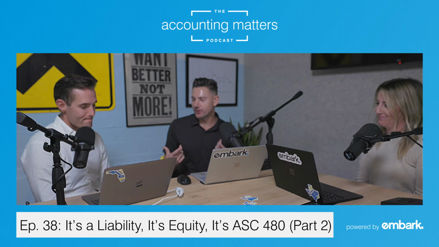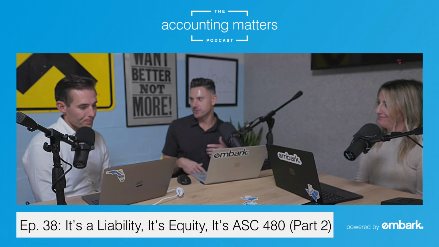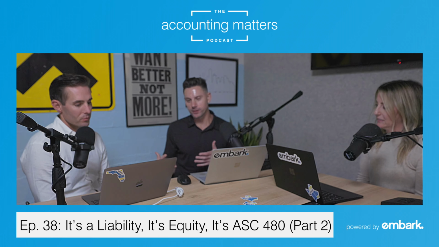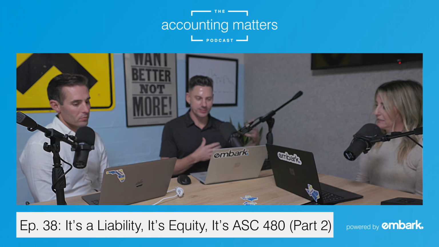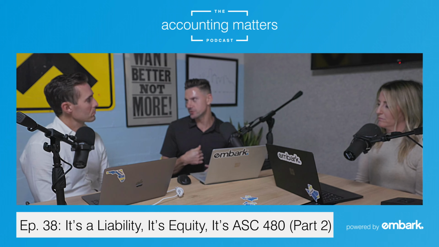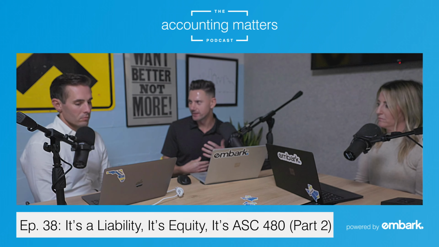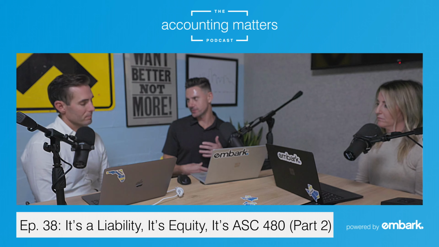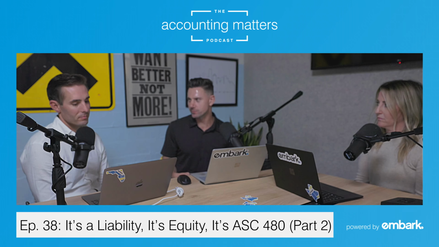And then on the flip side, you could also have it where an instrument's terms are modified, and it now makes a mandatorily redeemable instrument contingently redeemable because you've introduced something that adds a contingency to the redemption of that instrument. And as we talked about at the onset, mandatorily redeemable financial instruments have to be unconditional. So there can't be any caveats to that redemption.